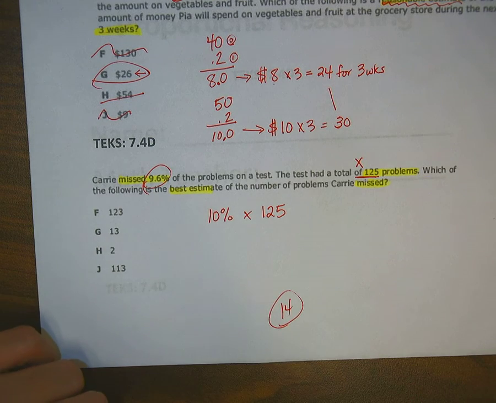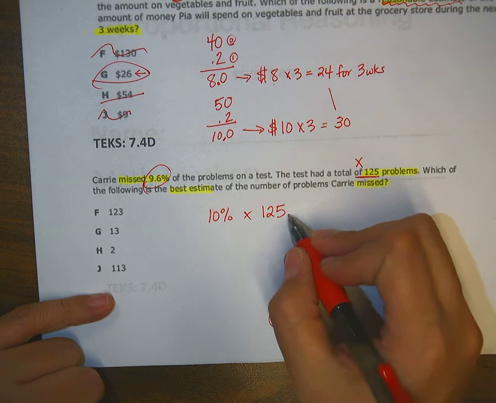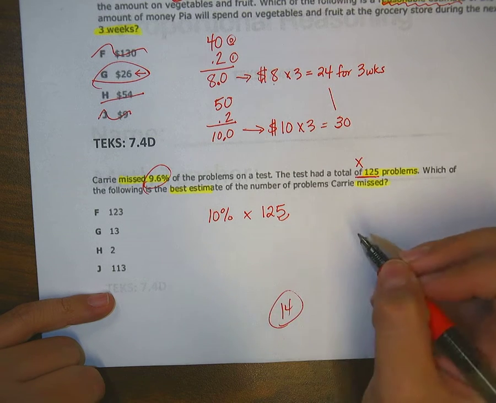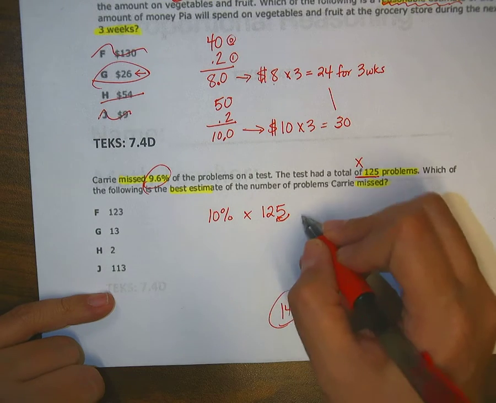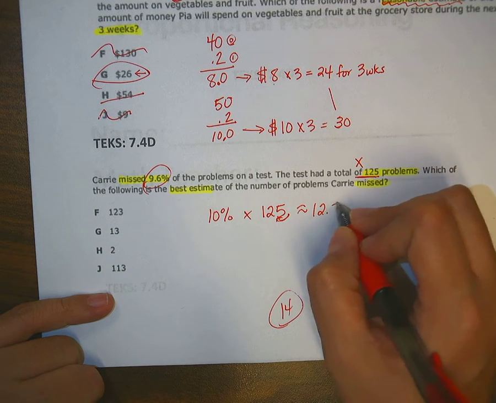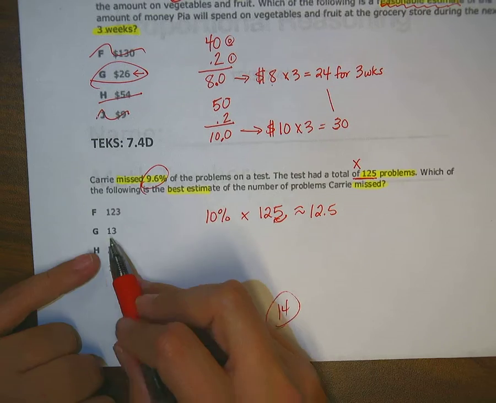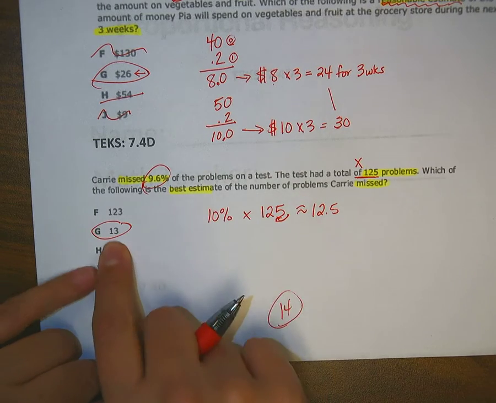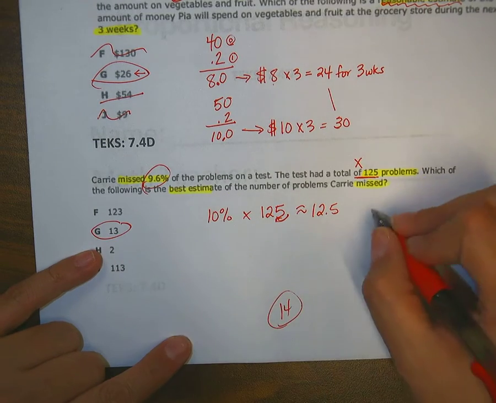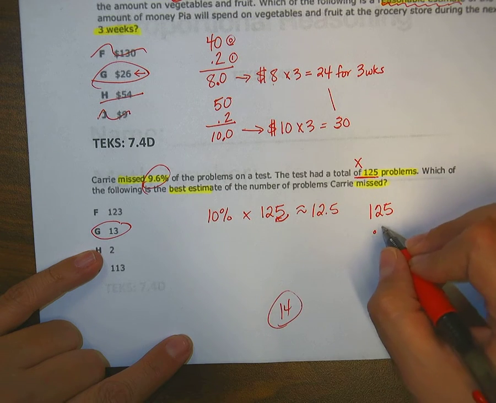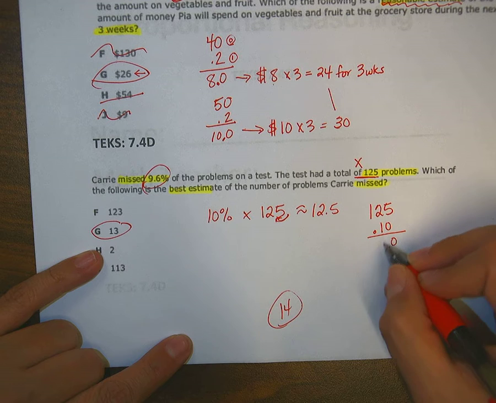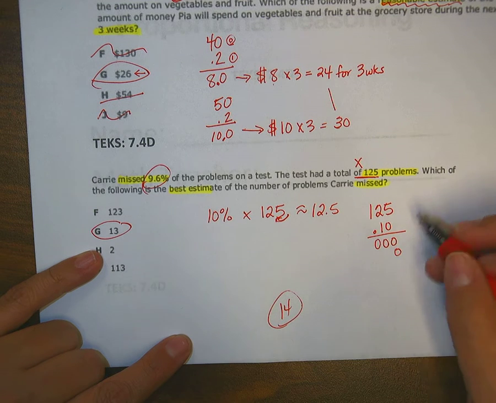Okay, 10% tells me that I can just move my decimal twice. I'm sorry, not twice. There's 1 0, so just once to the left. My estimation is 12.5 questions, which, again, if I were to guess, I would have given you this, but we can work it out. 125 times 10%. A lot of you forget that you can get rid of that 0, so I'm going to go ahead and keep it. Still prove to you that I can get this answer right.